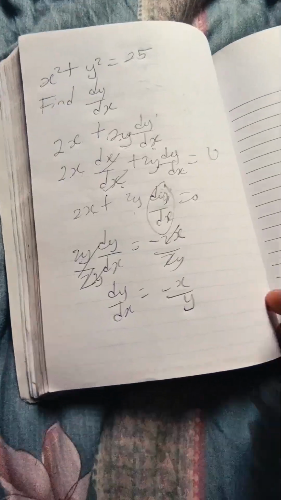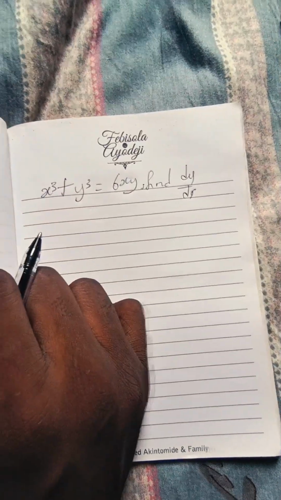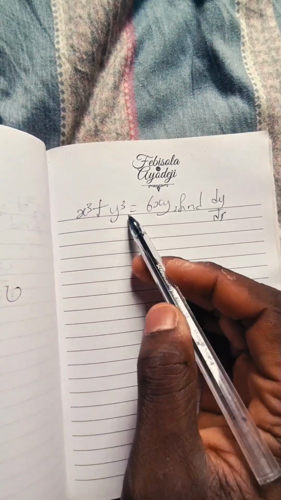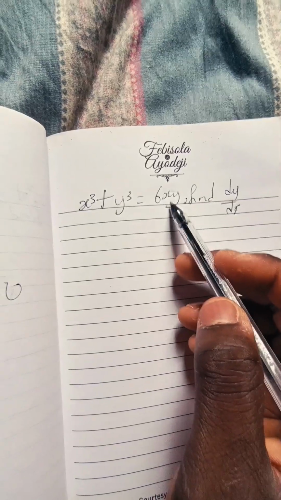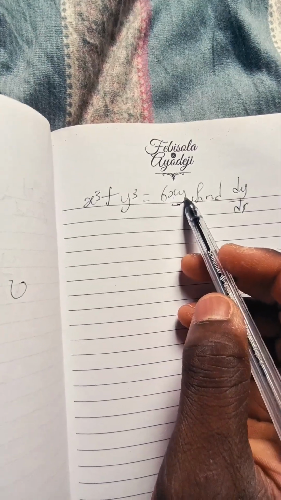So let's take another example for the sake of practice. Alright, we have another function, x cubed plus y cubed is equal to 6xy. Find dy by dx. So it's still the same process, except instead of a number here, we have another function, a composite function where we have x and y multiplying each other.